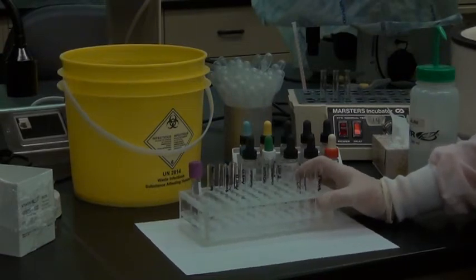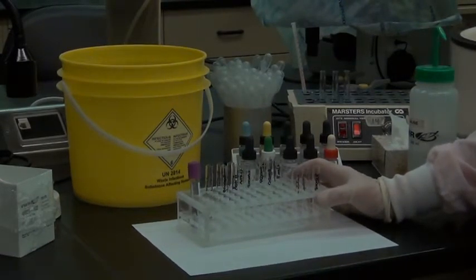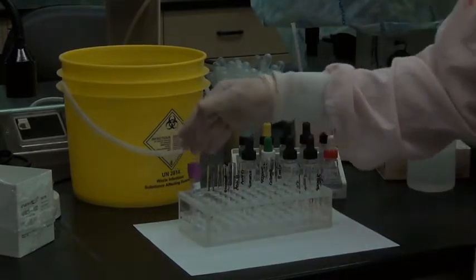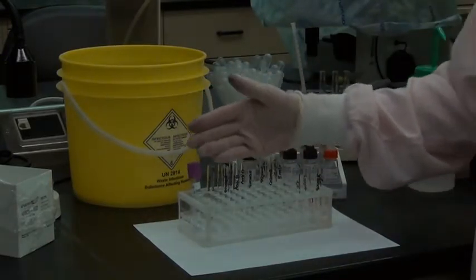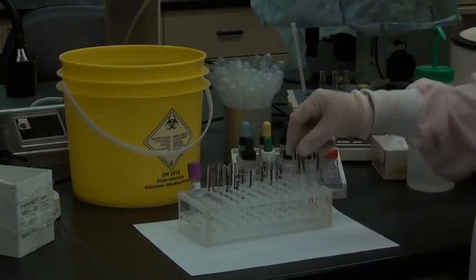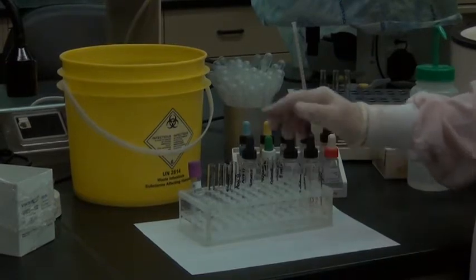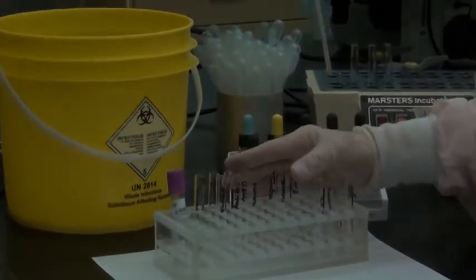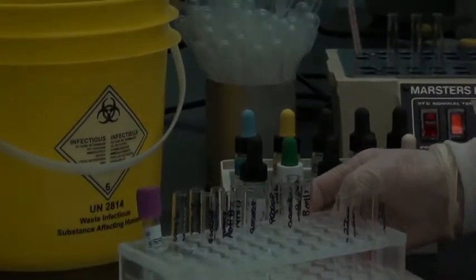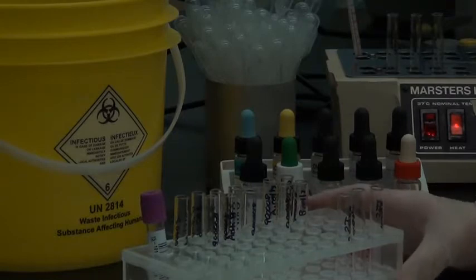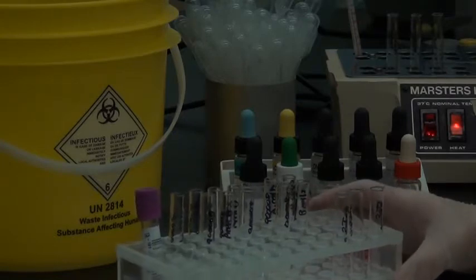Going to do a type and screen on this patient specimen. Here at SAIT, we do 2 ABO-RH types and an antibody screen, 3 tubes for the antibody screen. The reason we do this is because in most labs they'll use a computer-assisted cross-match, and one of the requirements for a computer-assisted cross-match is that 2 ABO and RH types have been done on the patient.